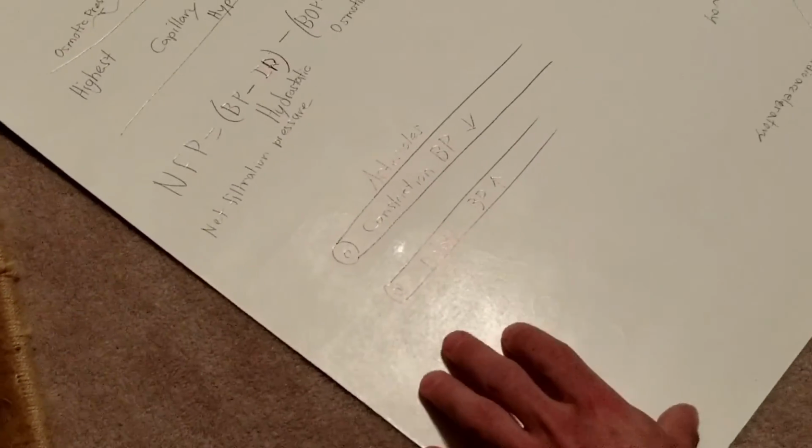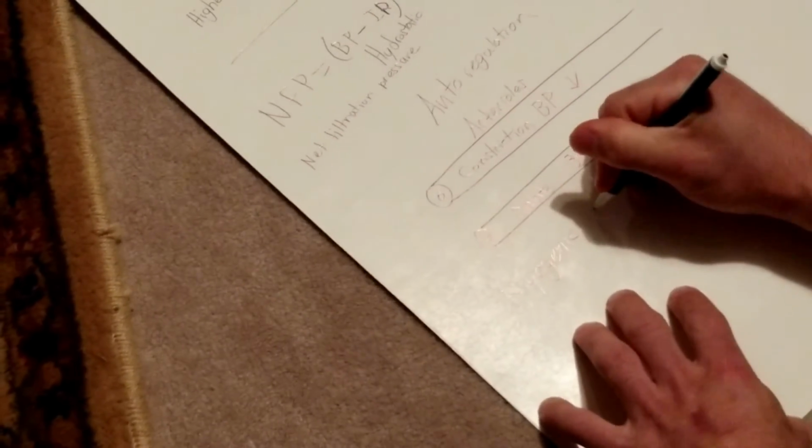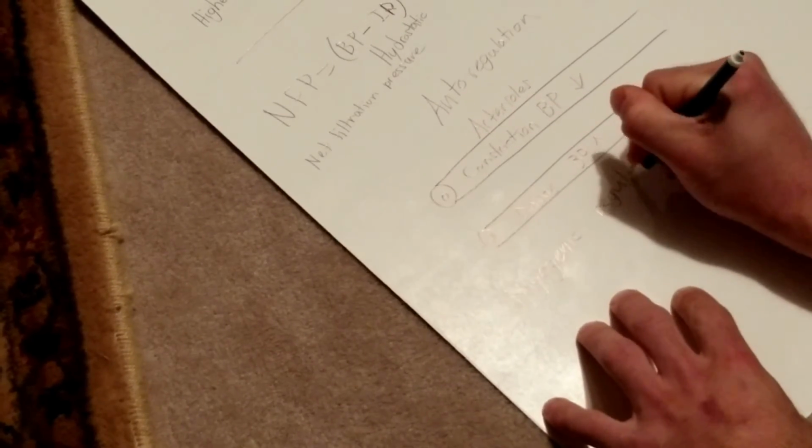And myogenic regulation is the thing that says, let me write this out. So autoregulation is just the mechanism by which we regulate net filtration pressure. Myogenic regulation is what we use to say, hey, the pressure in my capillaries is too high.